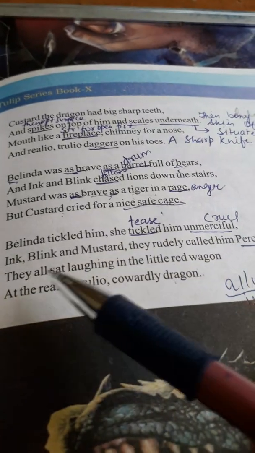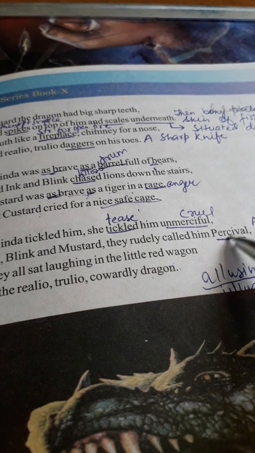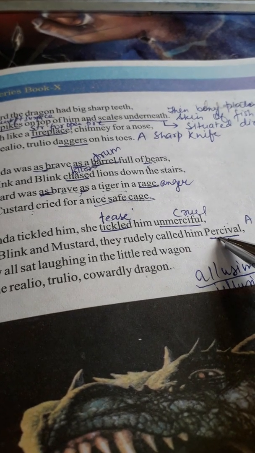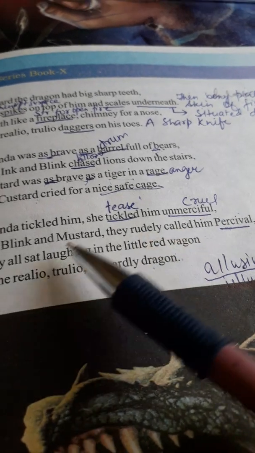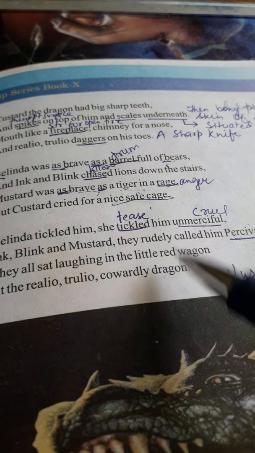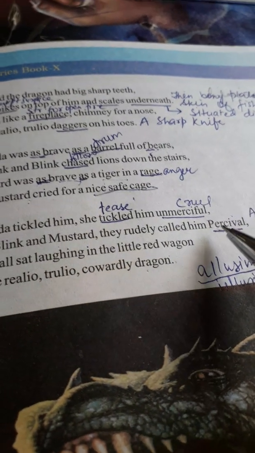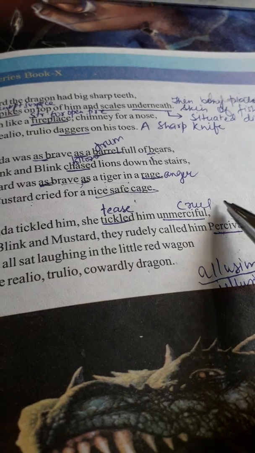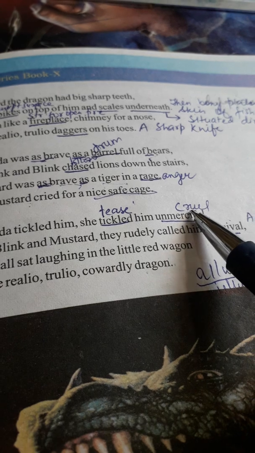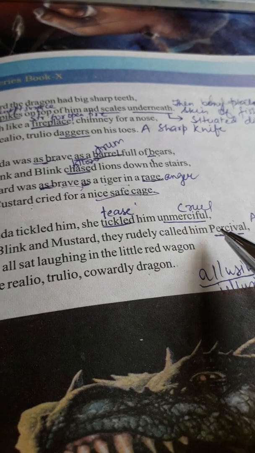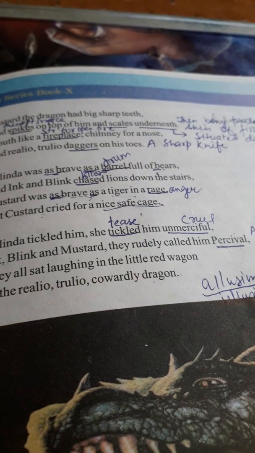Here allusion has been used because in the form of this Percival, we can also call it a metaphor, as these creatures compare the dragon with this character Percival. So these poetic devices, repetition and allusion, have been used in this stanza.